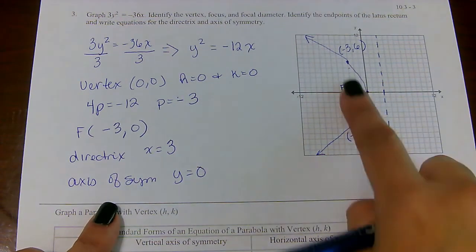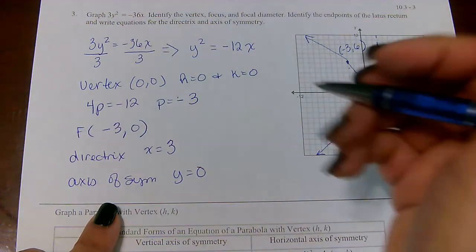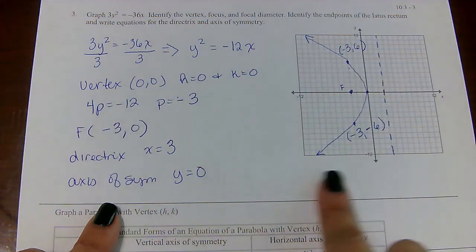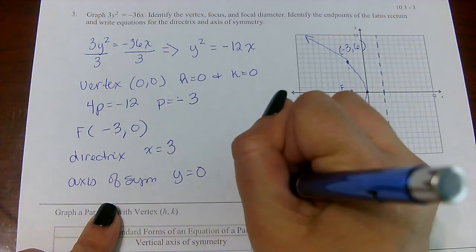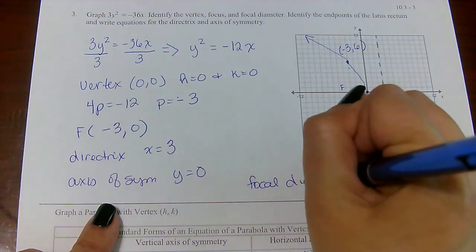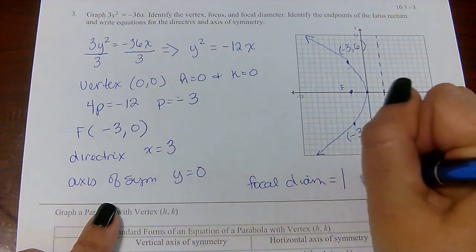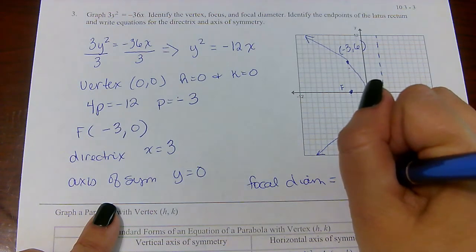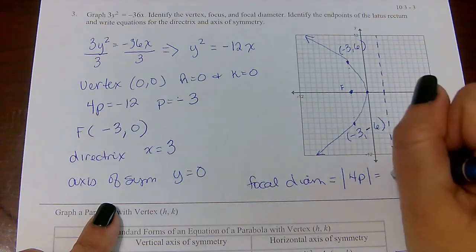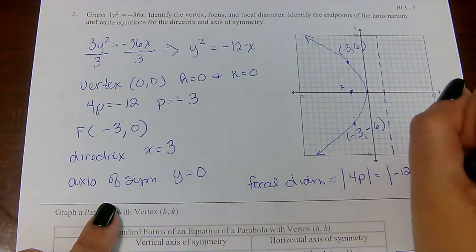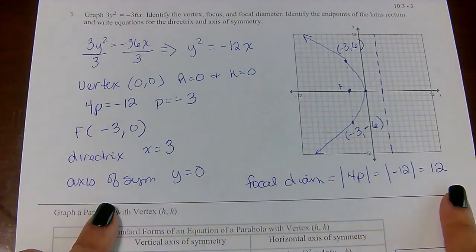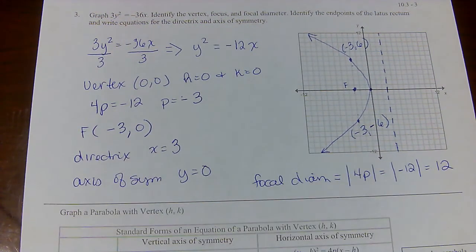So the focal diameter here is going to be 12. I'm going to go ahead and write that down here. The focal diameter is going to equal the absolute value of 4p. So here we have negative 12, which is positive 12. And that completes this problem.